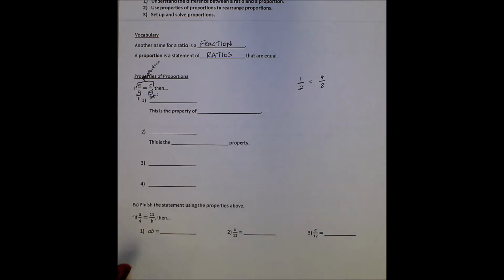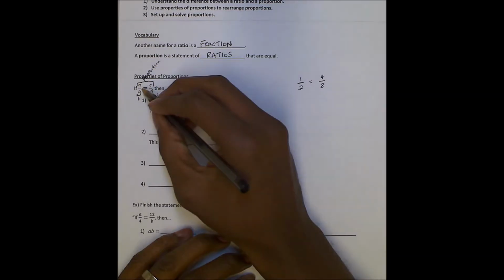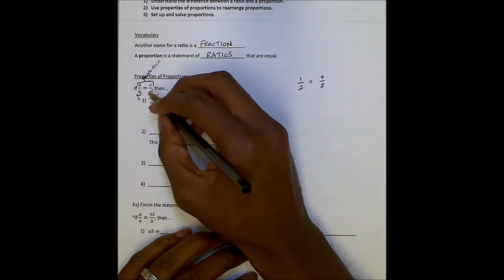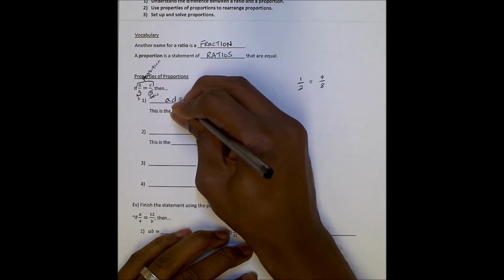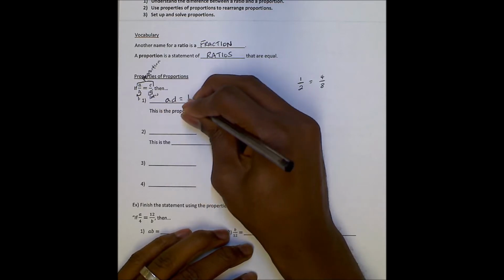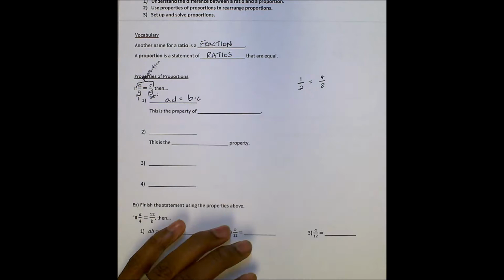Okay, and our first property is probably the most relevant or familiar one for you. If A over B equals C over D, then we know that A times D equals B times C. And this is just a property of cross multiplication.